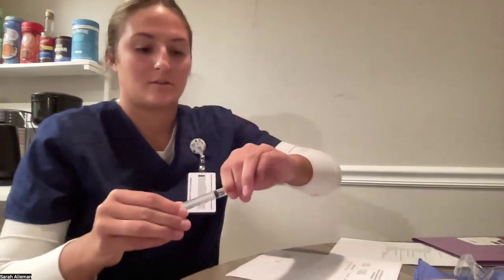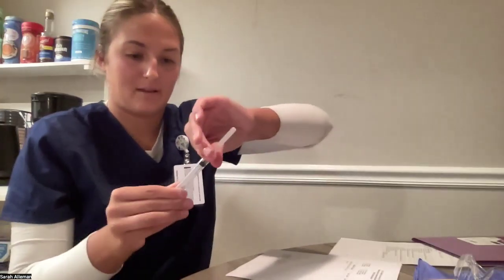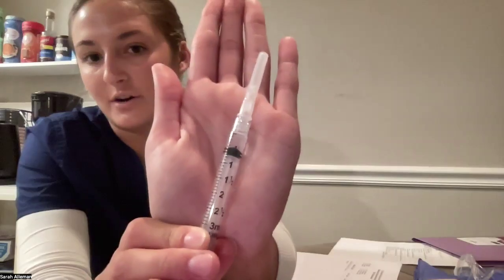So now I'm going to make my label. Before I make my label, I would check my calculations with another RN, so another nurse, and make sure my calculations are correct because this is a controlled substance drug.